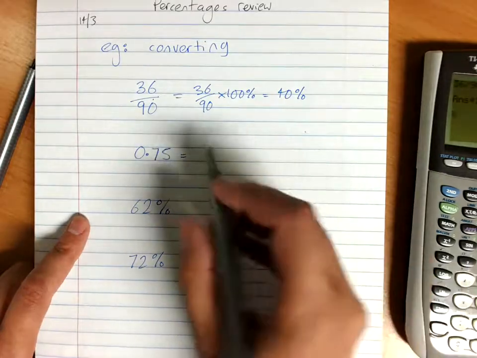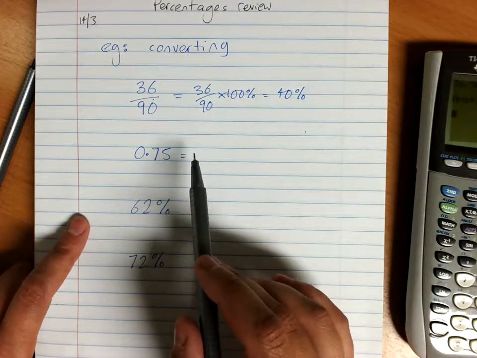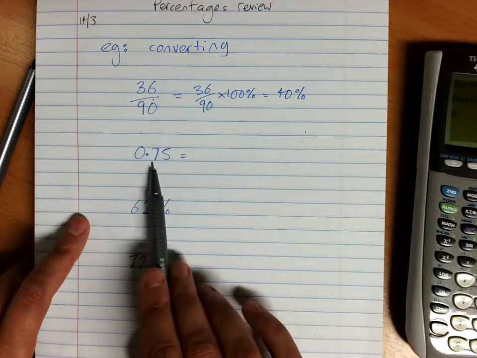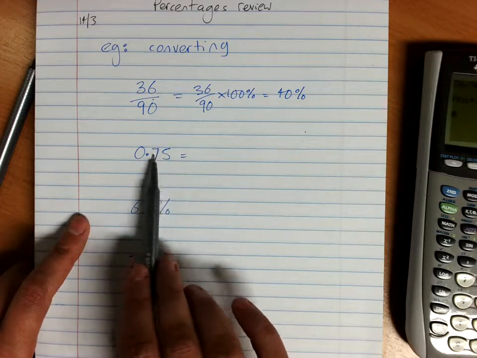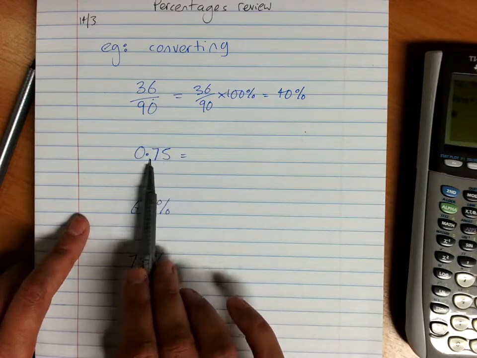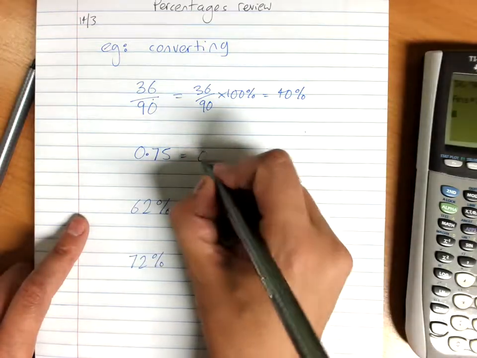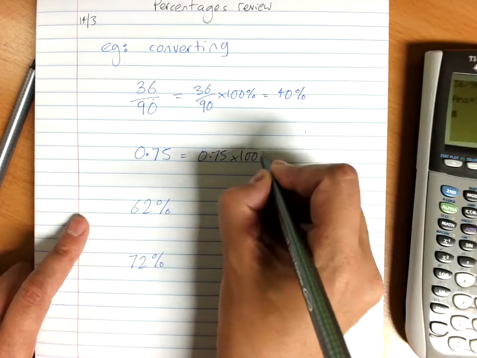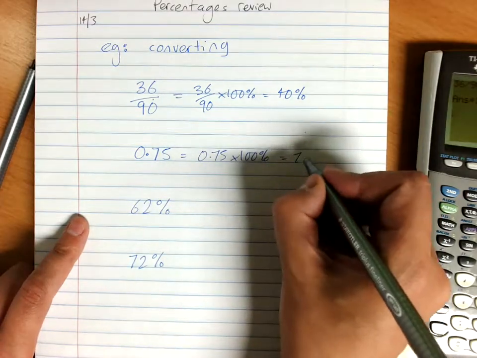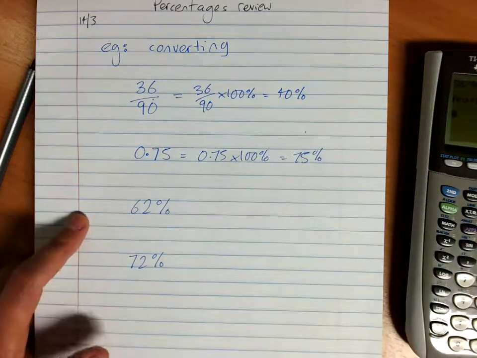You don't even have to do this. I could write this as 75 over 100 because it's 0.75, meaning it's 75 hundredths, or just multiply by 100, times 100% gives me 75%.